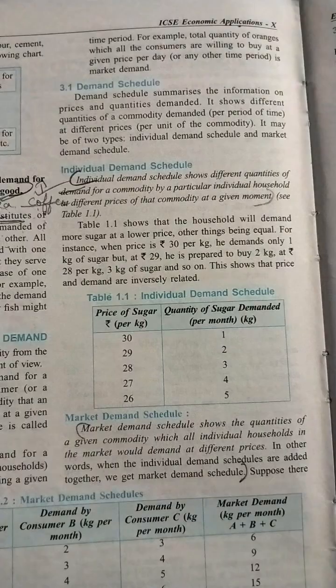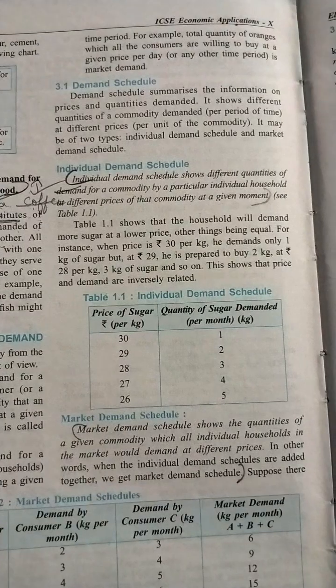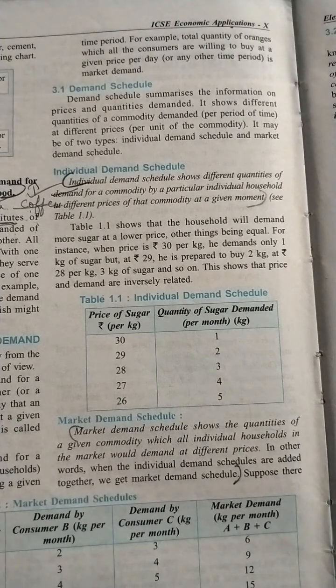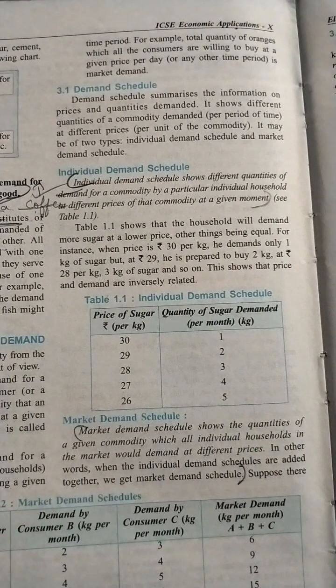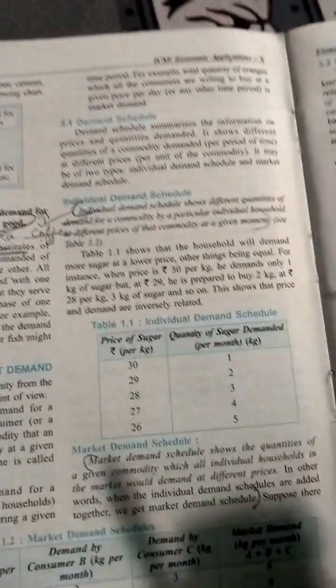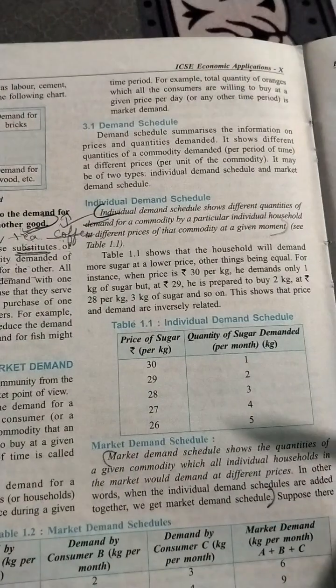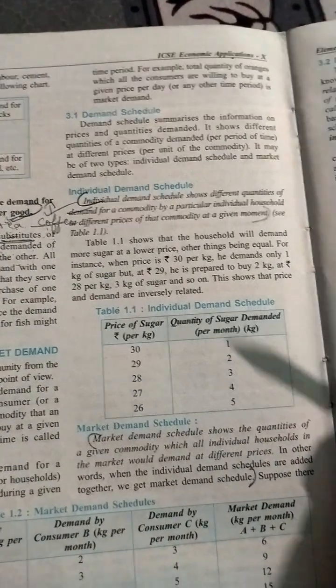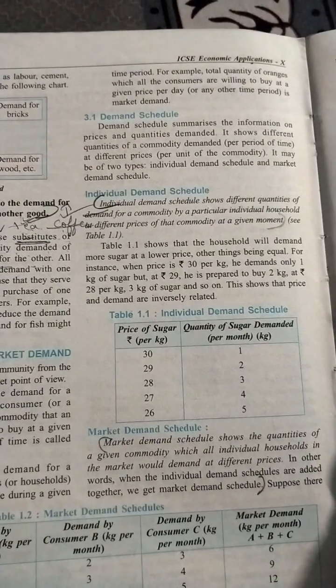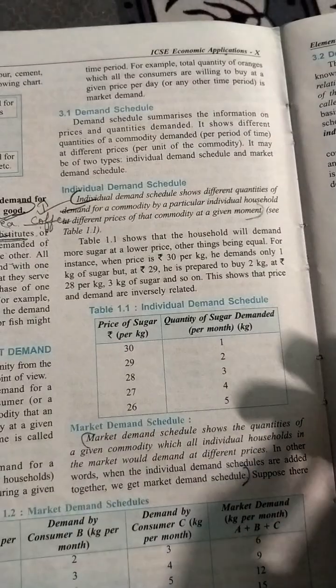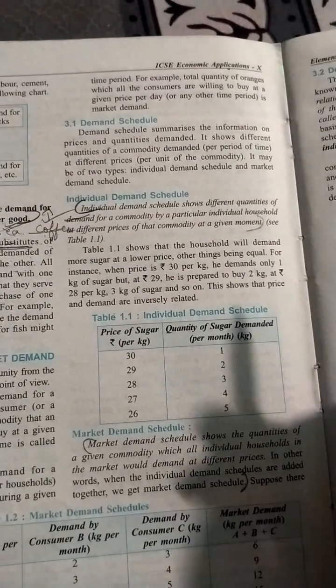So, class 10 ISC Economics, the first chapter, the theory of demand. We continue the topic individual and market demand schedule and curve also. We already finished the demand and the types of demand.